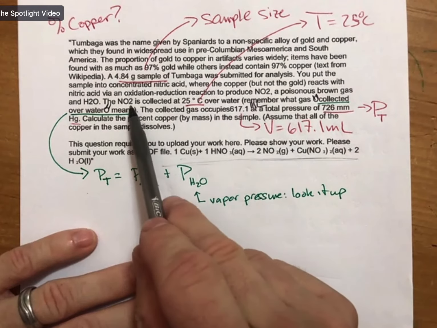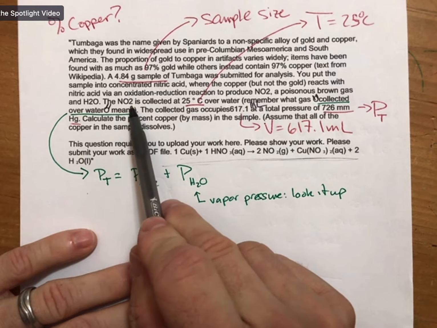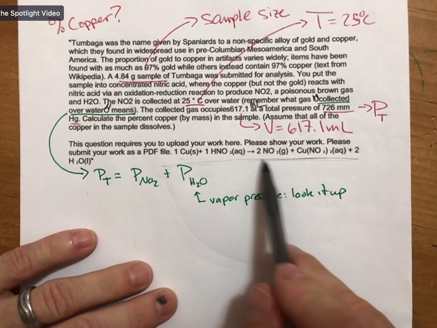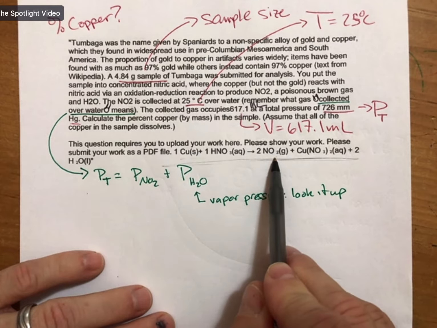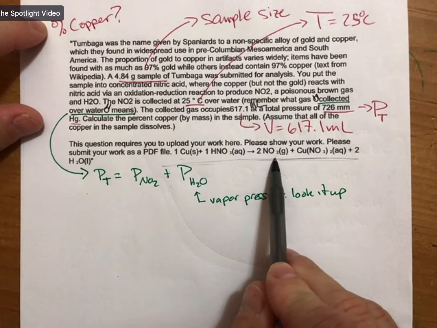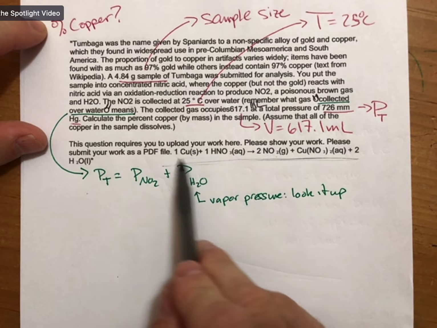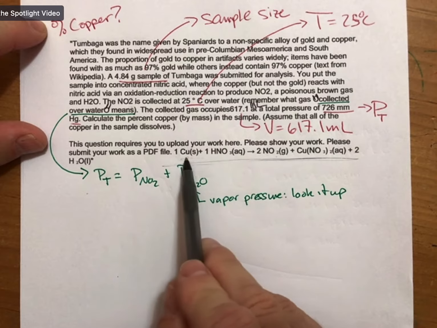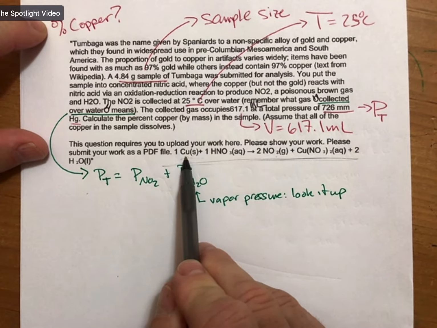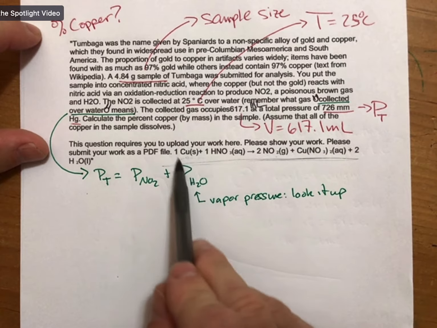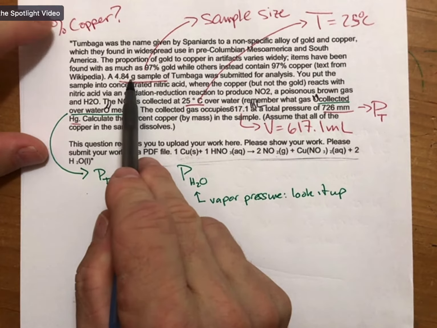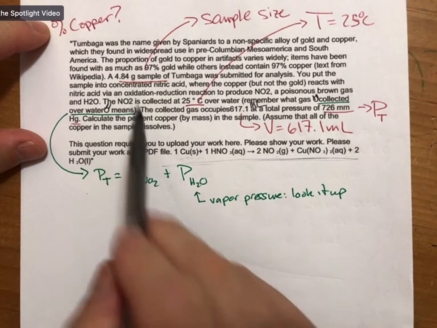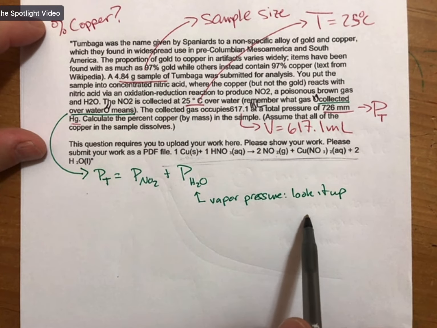Now, here's a little bit more about how I would approach the calculations. So we know that we have some nitrogen dioxide, and we have to figure out how much. And nitrogen dioxide is a product. And we're trying to figure out the percent copper, which means we need grams of copper here. So we're going to have to do some stoichiometry, some calculations involving mole to mole coefficients. And then whatever mass we get here for our mass of copper, we divide it by the mass of our sample to get our percent copper. Okay? So that's our overall approach to this question.